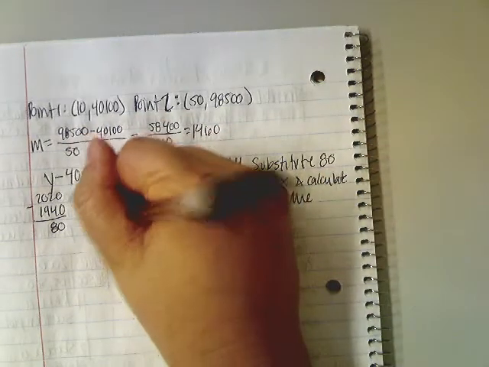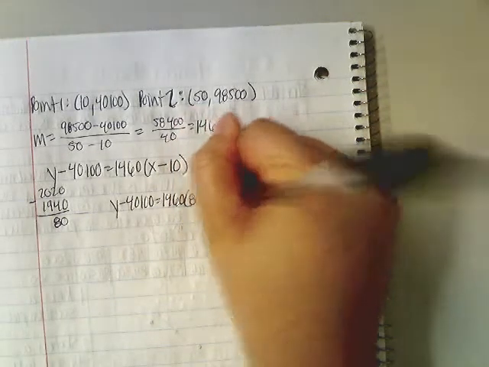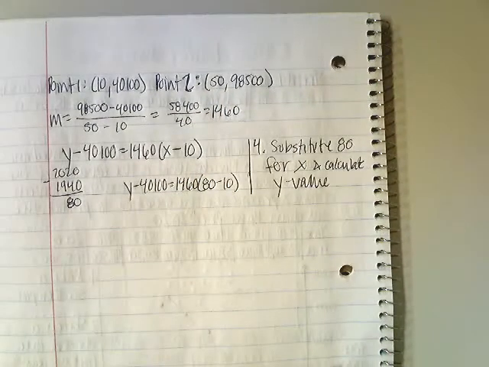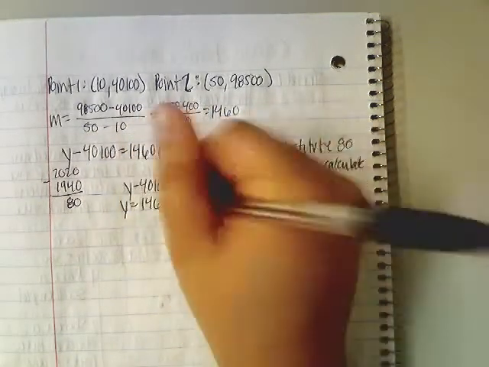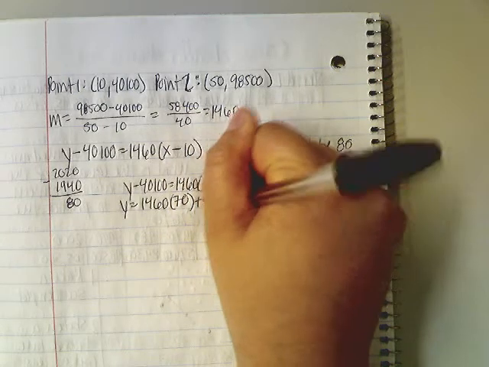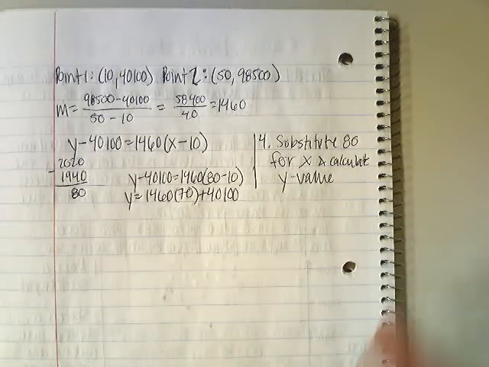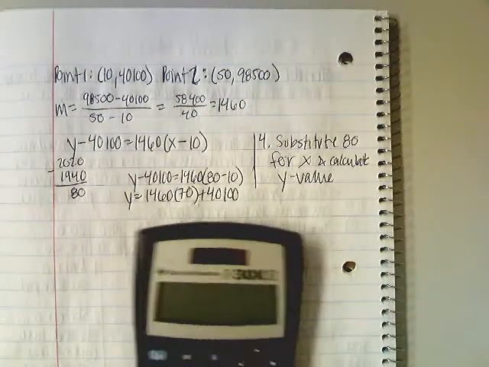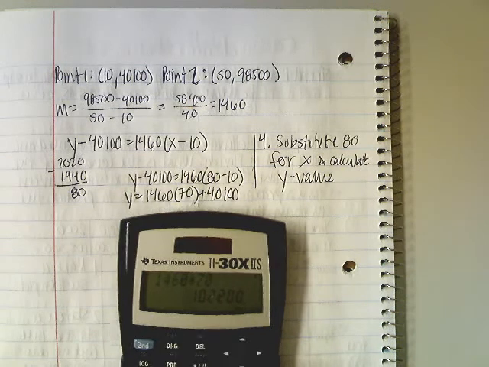So if I substitute that in, I get y minus 40,100 is equal to 1460 times 80 minus 10. So when I plug that in, 80 minus 10, I get y equals 1460 times 70, and I'm adding the 40,100 to the other side, plus 40,100. So I did 2 steps right there. I simplified this and I added that to the other side, just to make sure you're on the same page. If I plug that in, I get 1460 times 70, which gives me 102,200.